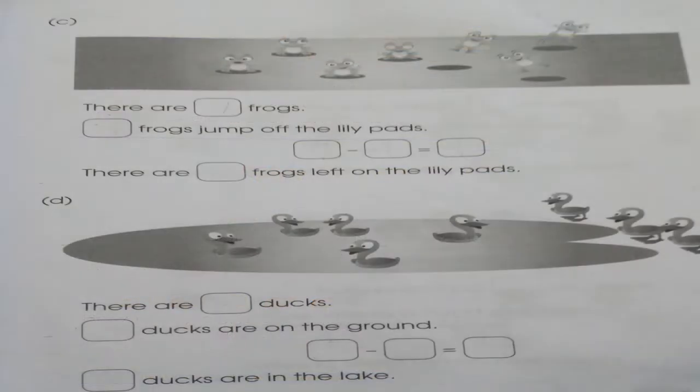Students, I hope you all have opened your book 1A and you have opened your page 55. Kindly write the date on the top of the page. After that, kindly move to question number C. There are some frogs in the first picture. Can you see them? Yes, some are sitting on the lily pads and some are in jumping condition. So let's read our question first.